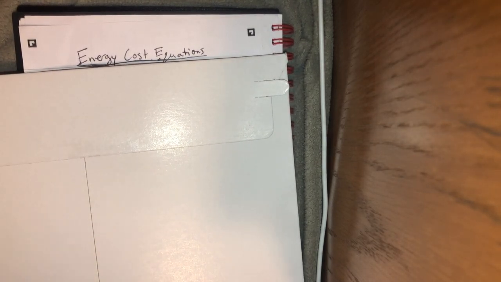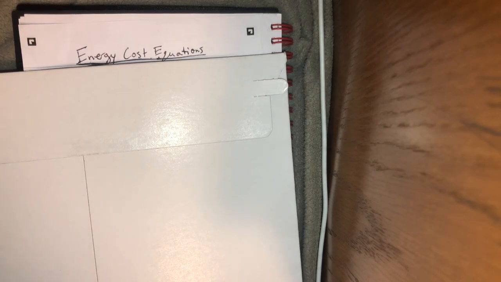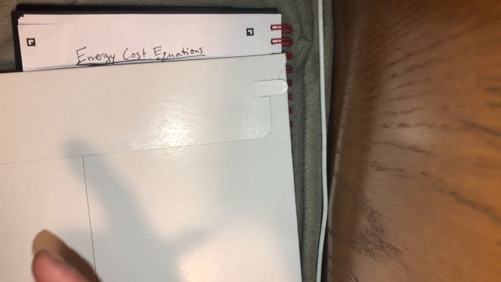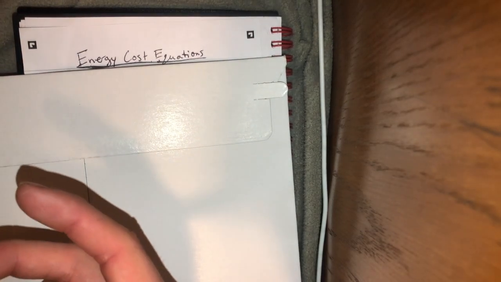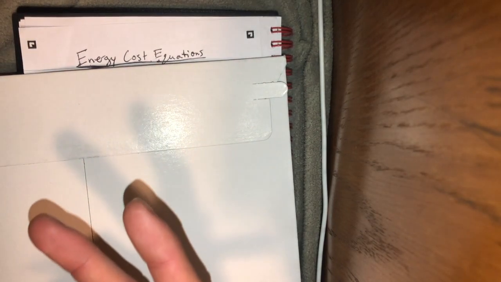Today I wanted to make a video on how to use the ACSM metabolic energy cost equations. I used the energy cost equations in a previous video on how to estimate VO2 max. Go check that out definitely if you want to learn how to do that. But today I wanted to make a specific video detailing both the walking and the running energy cost equation.